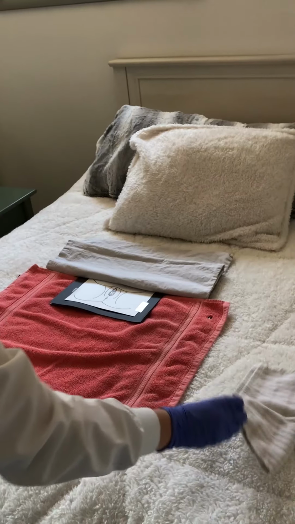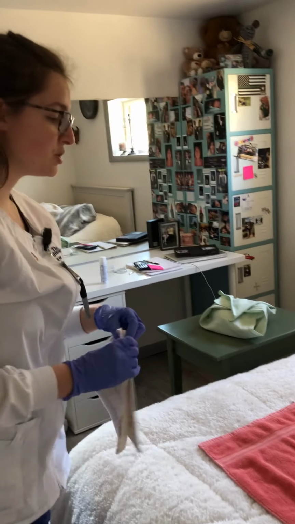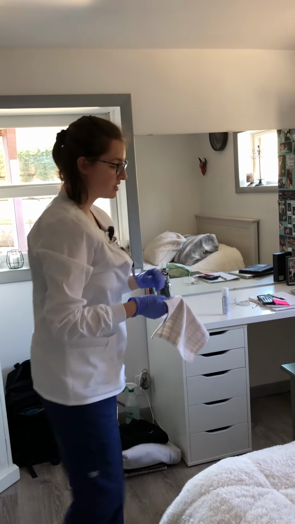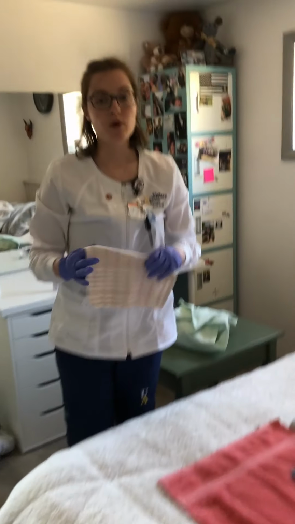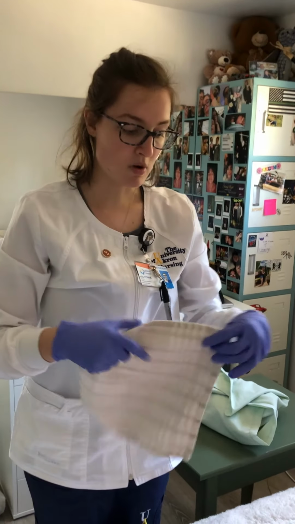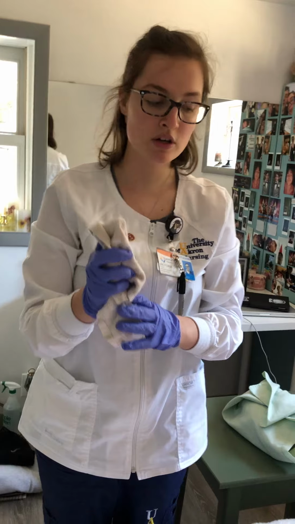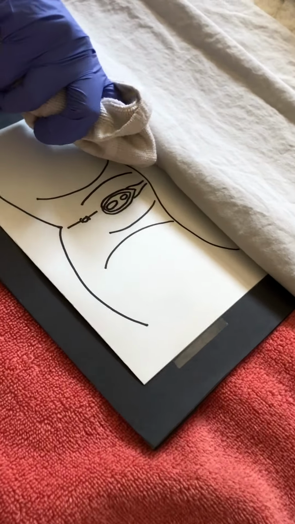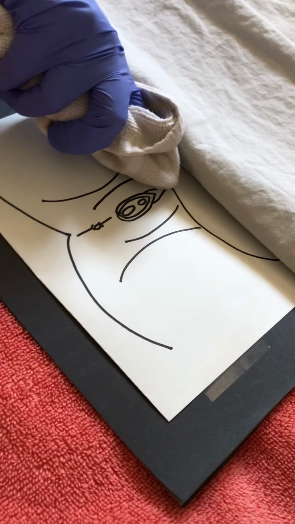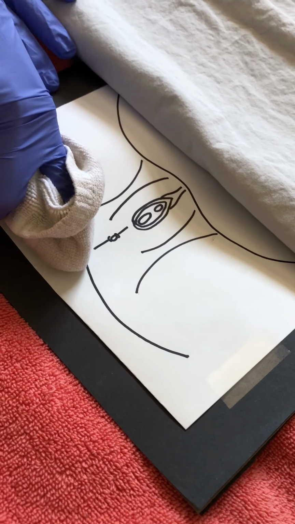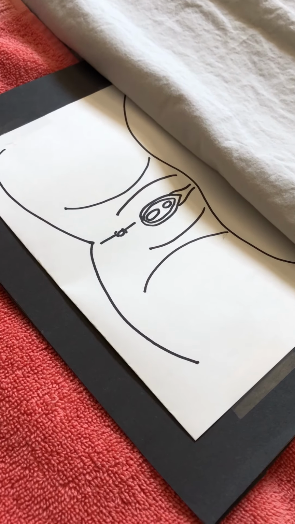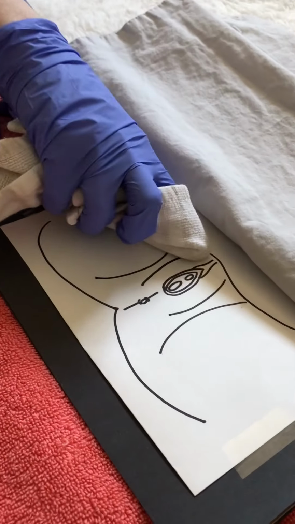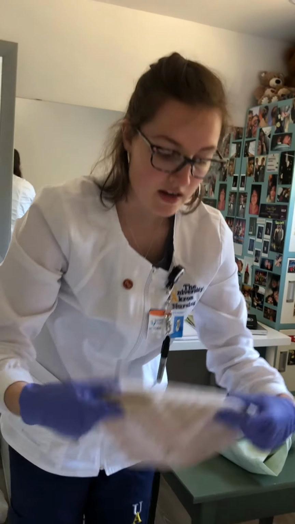Okay, so then the next thing I'm going to do is clean the patient's perineum with warm soapy water with just a simple washcloth. Okay, so I'm going to take one corner and wipe from top to bottom, going from the top to the rectum. So one swipe down, then use another corner of the washcloth and do the same thing on the outer edges of the labial folds. Okay. All right.